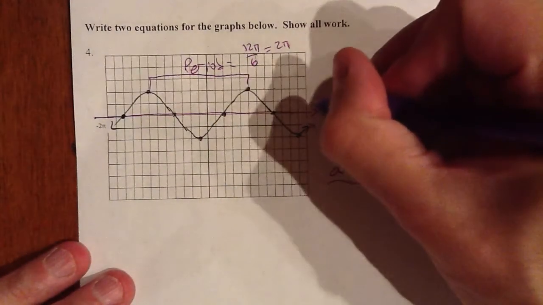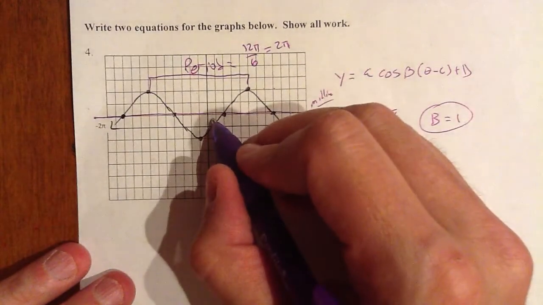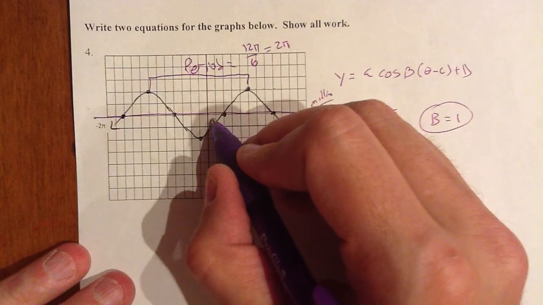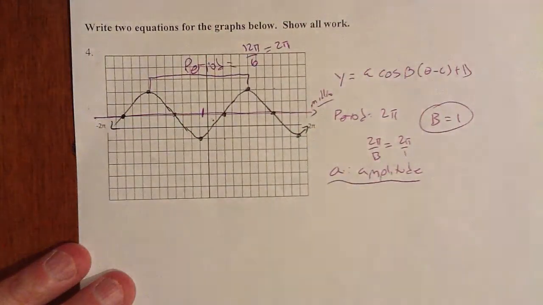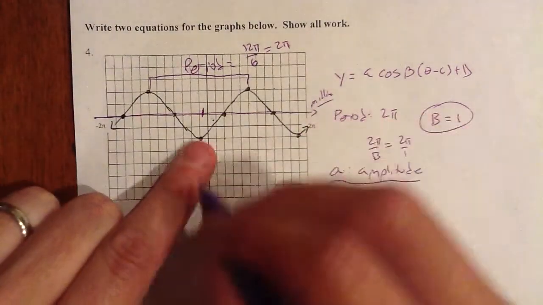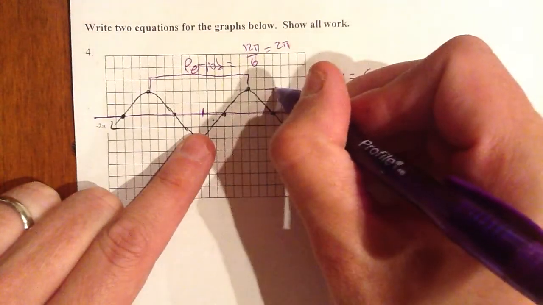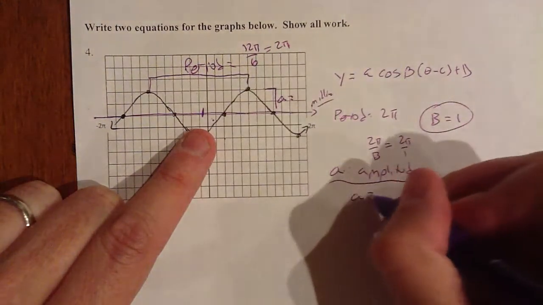Depending on how you're going to scale this, we can call that a half. But let's call this 1 instead. Normally we'll always tell you, let that be 1. Makes it easier for us. So the amplitude, remember, is the distance from the peak to the midline. And in this case, if we scale by 1, A is 1.